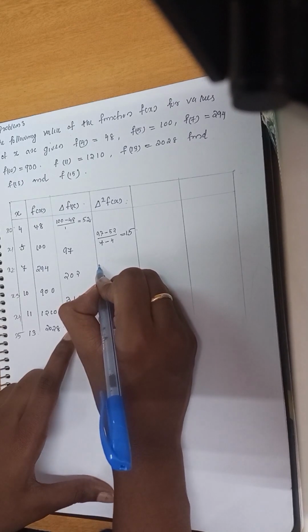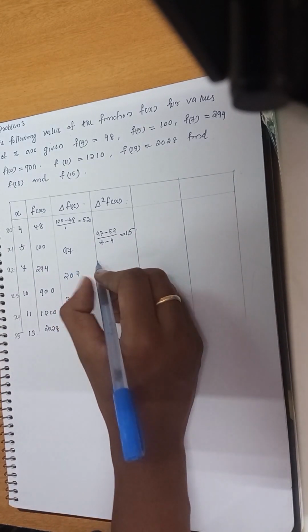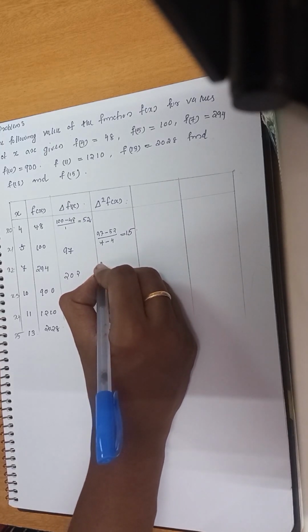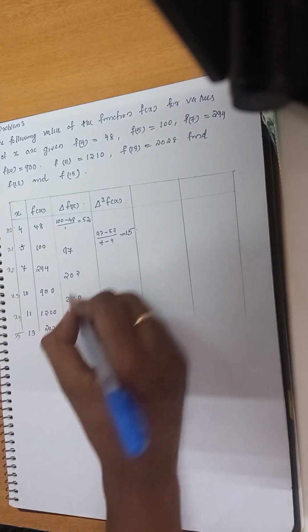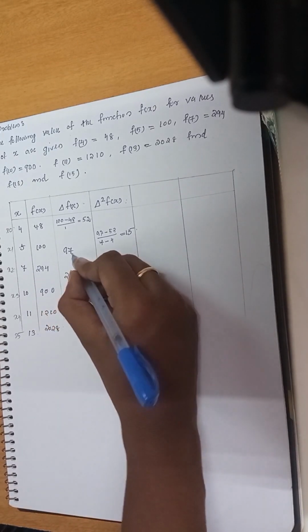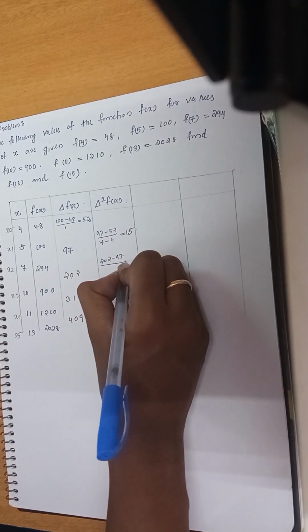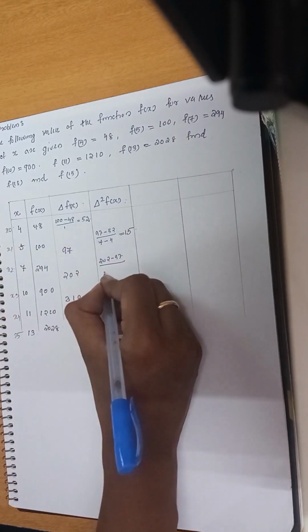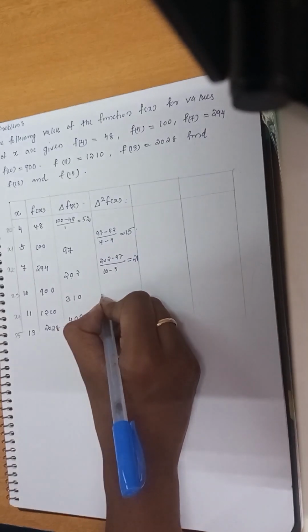Similarly, delta square of f of x1 is equal to (202 minus 97) divided by (10 minus 5), that is equal to 21.